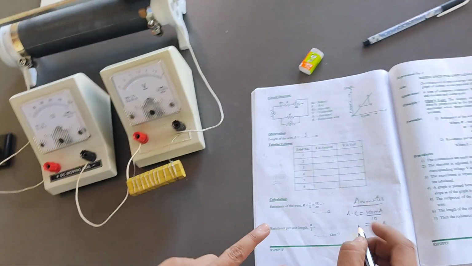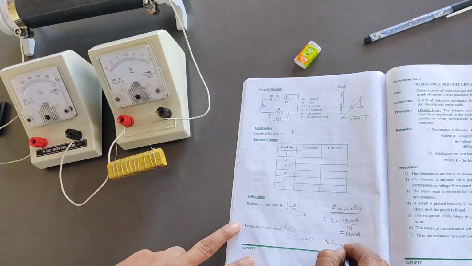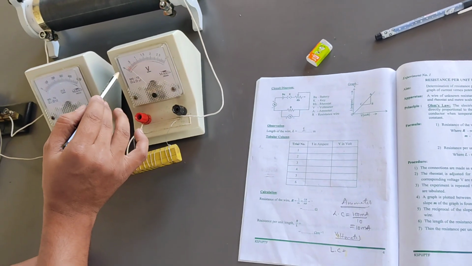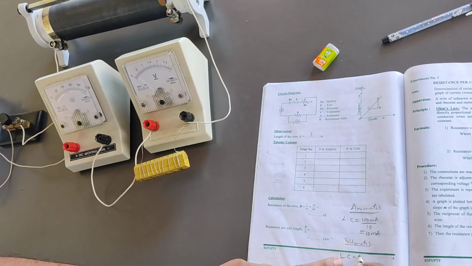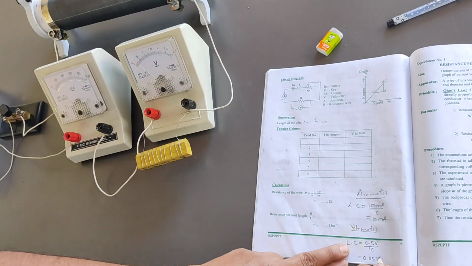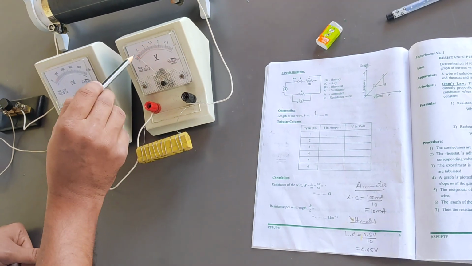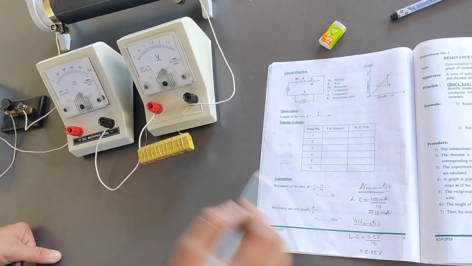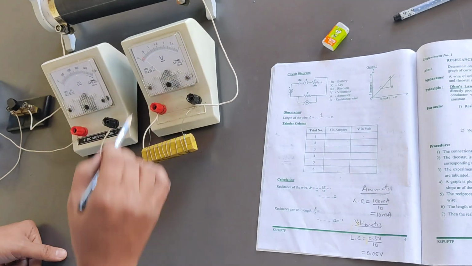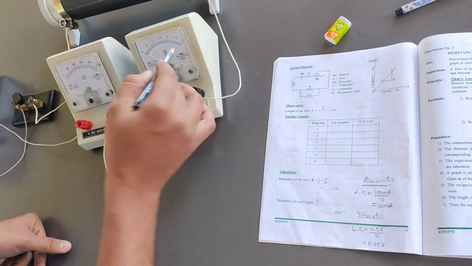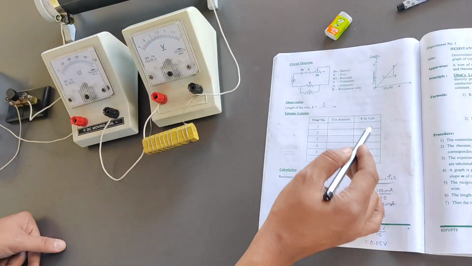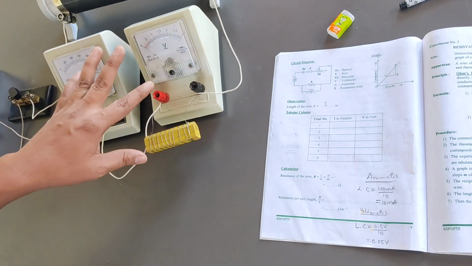Similarly in the voltmeter, what is the least count? Look at these 10 divisions, 0 to 0.5. So 0.5 volts divided by 10 is 0.05 volts. It means each individual line value in the voltmeter is 0.05. If the needle is in the second position, 2 into 0.05 will give the voltage. If the needle is in the fifth line, 5 into 0.05 will be 0.25 volts. So 0.25 volt you need to write here. This is how you need to take the readings.